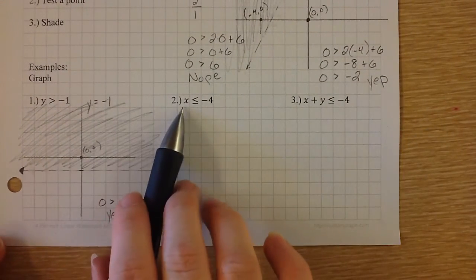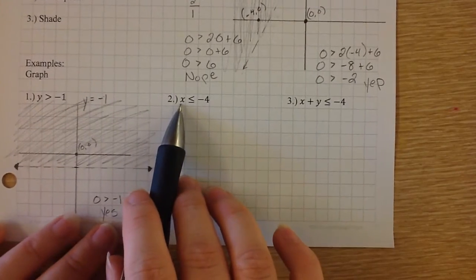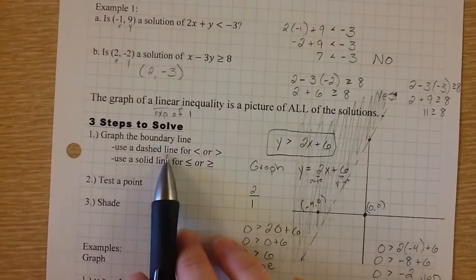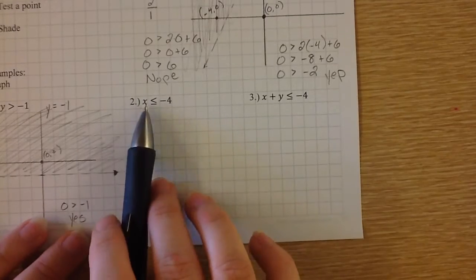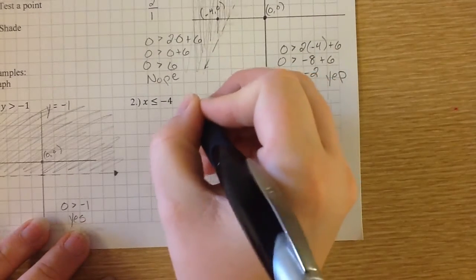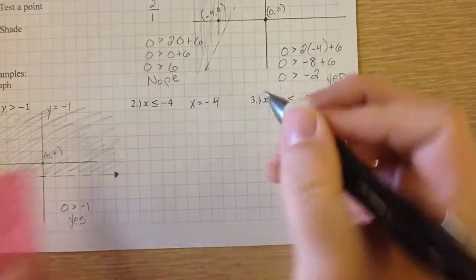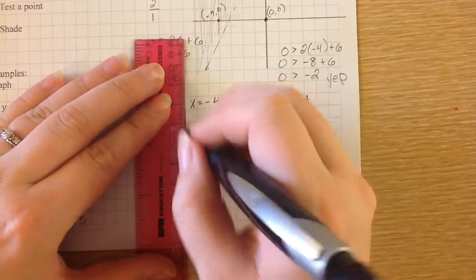Ooh, this is an x. So my x is all alone by itself here. So again, my first step, graph the boundary line. So since there's no y in this problem, I'm just going to graph x equals negative 4. Let's go ahead and graph that line.